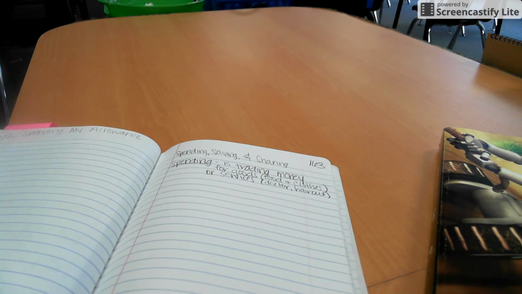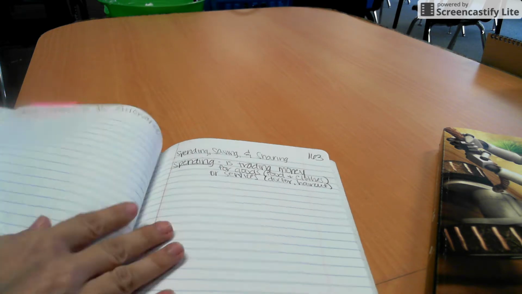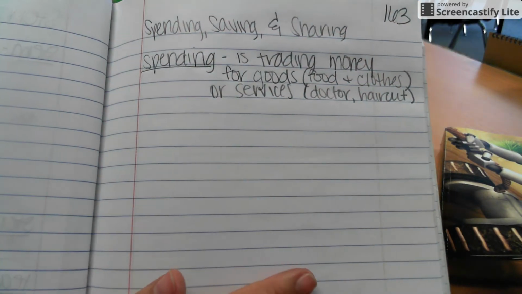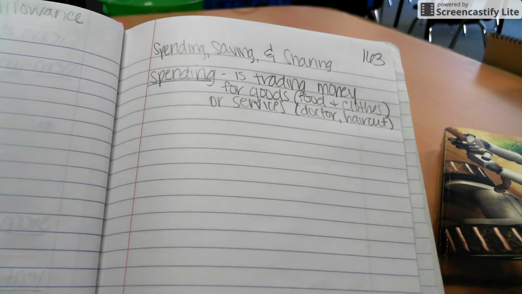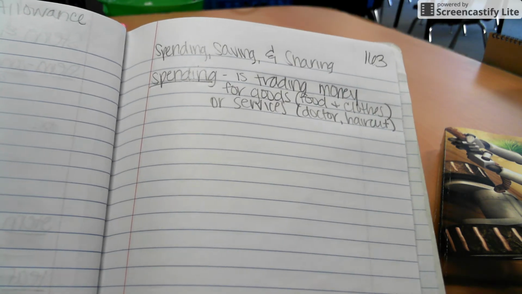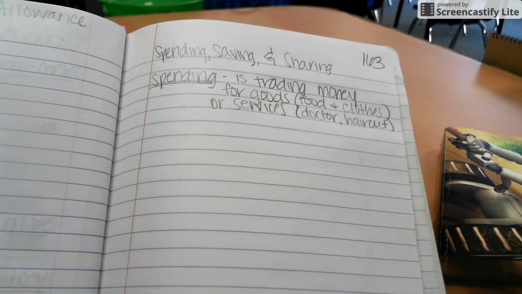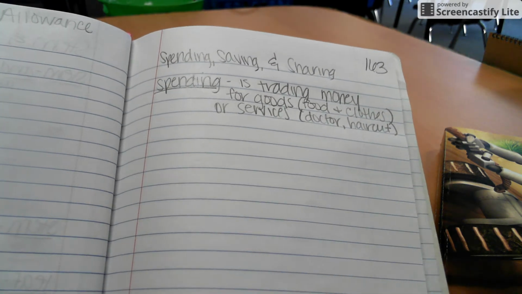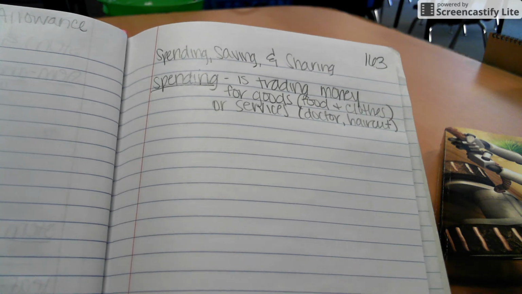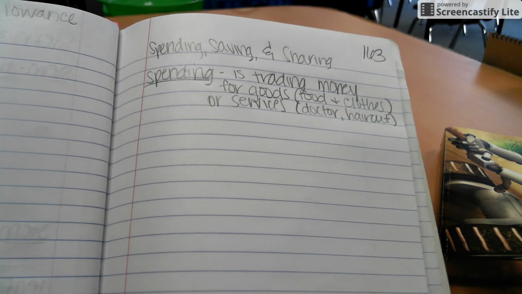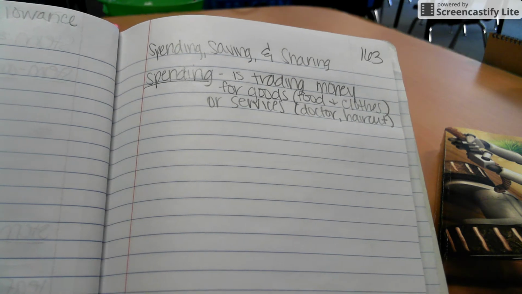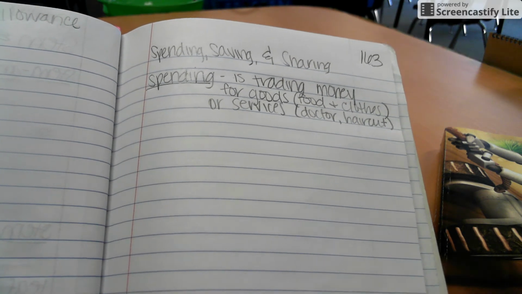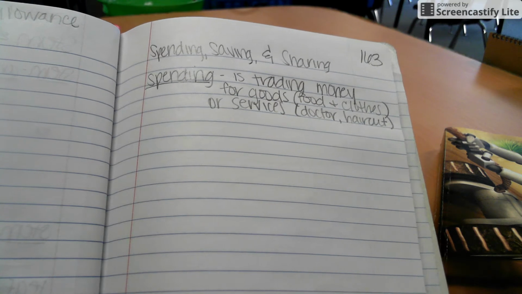Okay, so for our financial literacy unit, the first things we're going to start with is different things that you can do with money. Different things that you can do with your money is you can spend it, you can save it, or you can share it. So if you're spending it, that is trading money for goods like food and clothes and different things like that, or services like doctor or haircuts. So you're trading for goods, things that you can keep, eat, have, or services when someone is doing something for you. So let's copy that down and then we'll add saving.